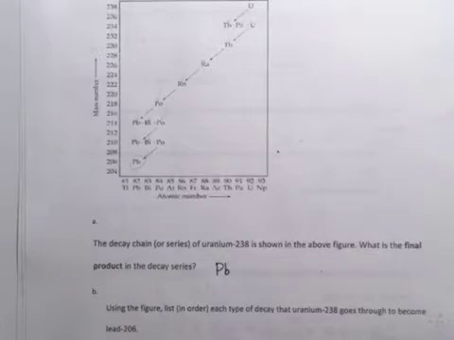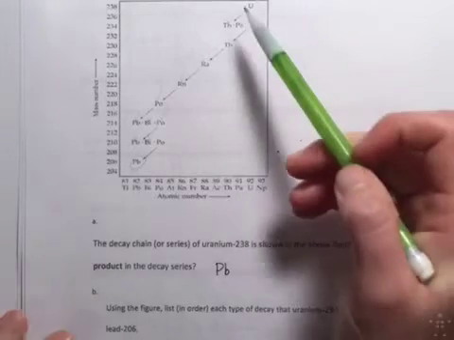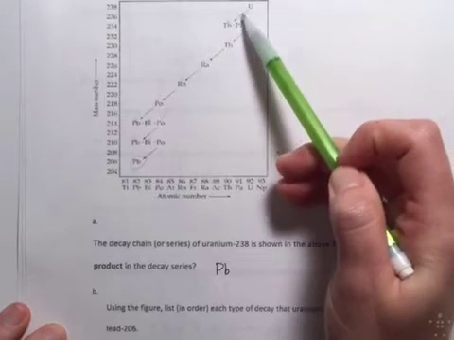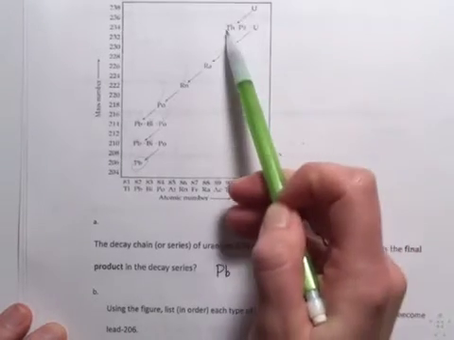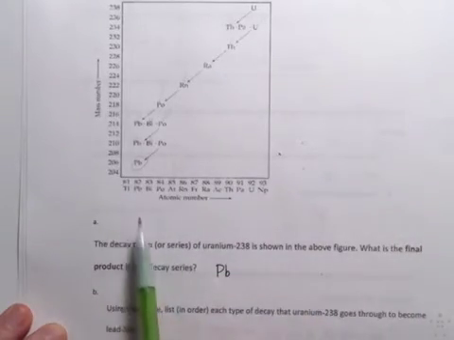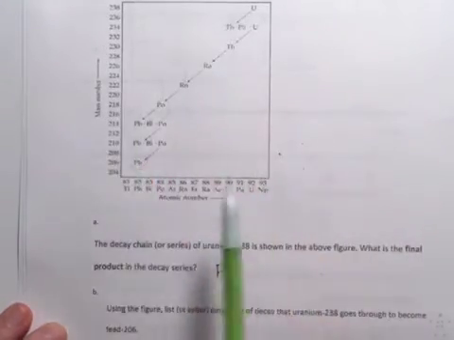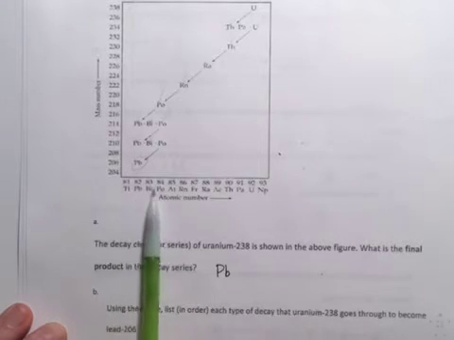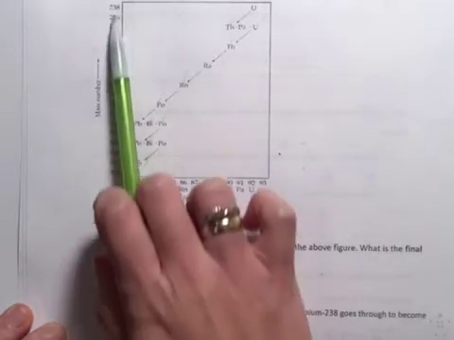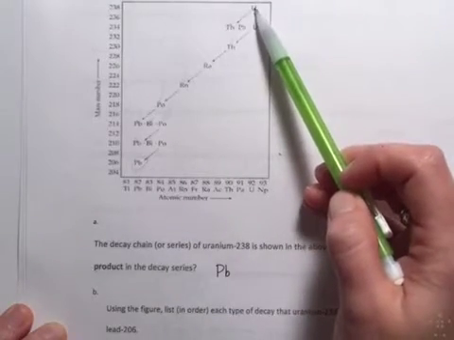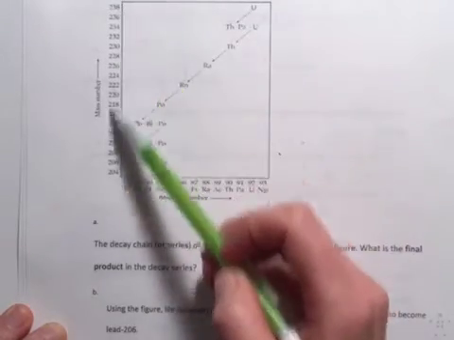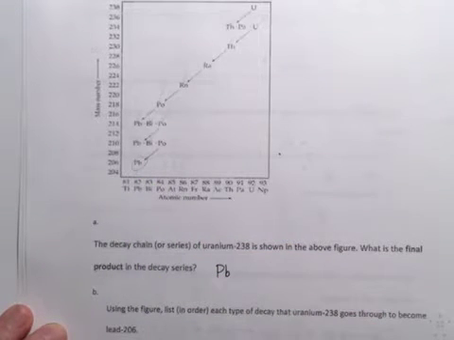Then letter B says, using the figure, you're supposed to list in order each type of decay that uranium-238 goes through to become lead. So you have to know what type of radiation is happening between here, and then here and here. And the figure itself kind of gives it away. It says atomic number is along the bottom and mass number is along the side. So here, with the arrow going down, that means that your mass number is going down. There's only one type of radiation where your mass number goes down, and that's alpha. So every time you have one of these arrows, it's alpha decay.